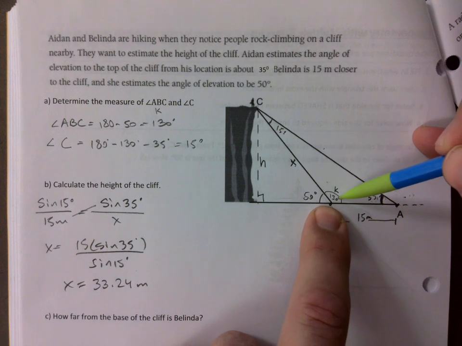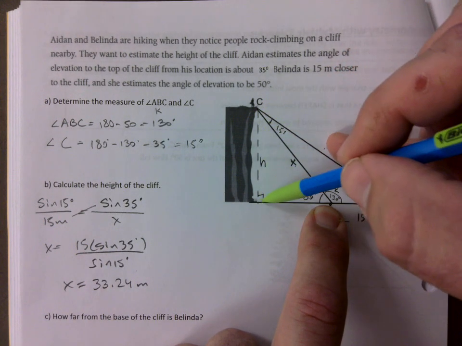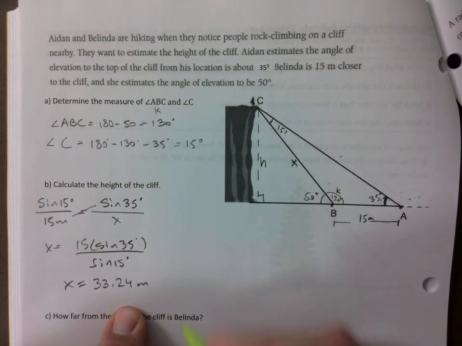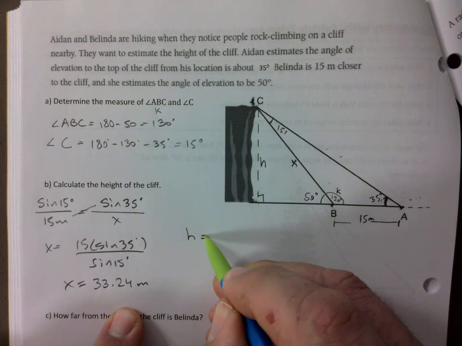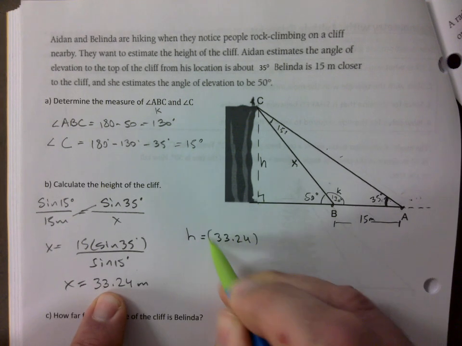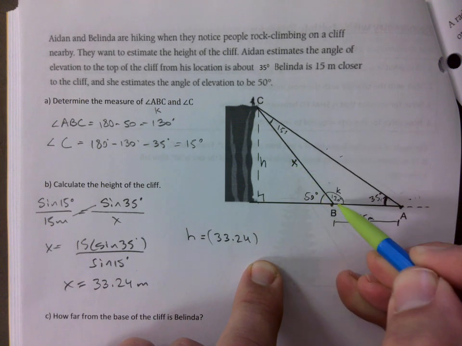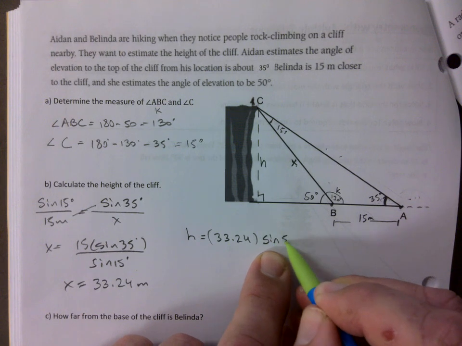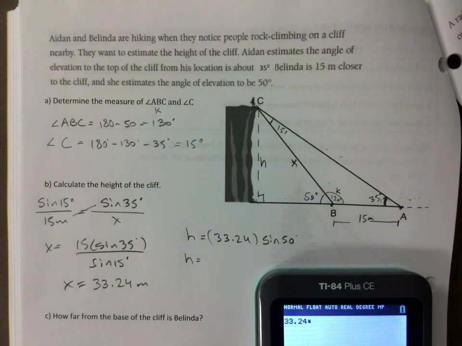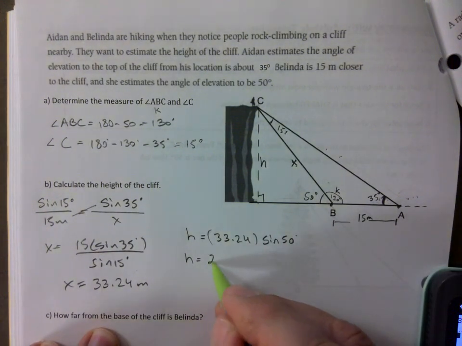You could have gone sine of 130 and solve for this side, because then you're going to move on to this big right triangle here. So you could have done it that way as well. So now the height is going to be 33.24. I don't know if you remember the shortcut, right? 33.24 times sine of 50. Like you got to go sine of 50. Okay, I'll just finish it. 25.46, yeah, thank you.